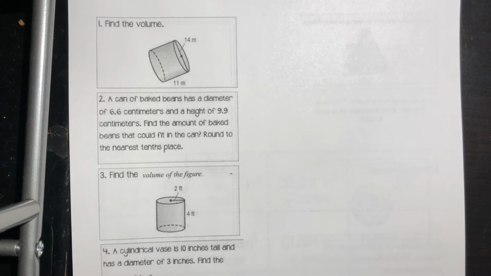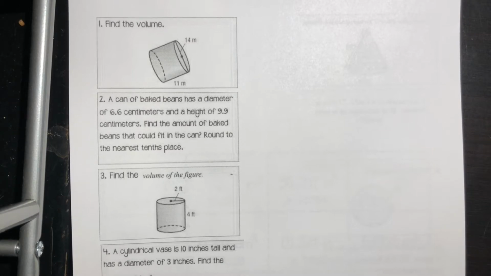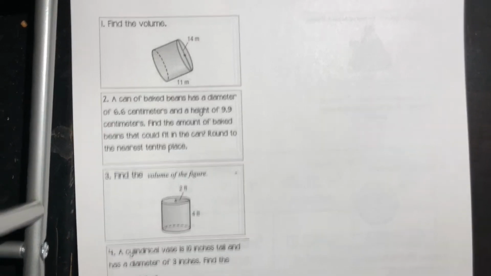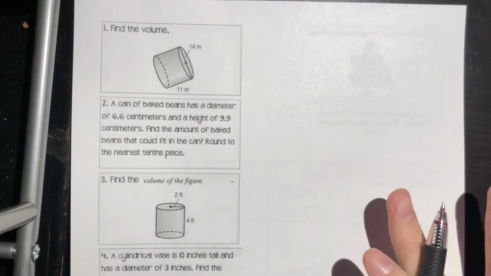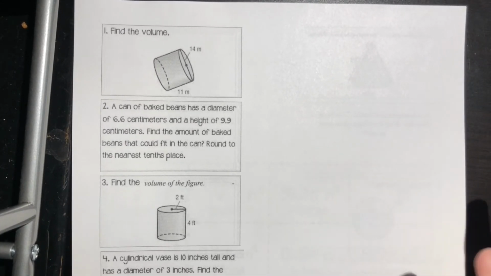All right, so we're just gonna go through this problem by problem, and that way you can work with me. You can pause it whenever you need to get a good lesson. This is all you'll be doing for class today, so please put some time into it.